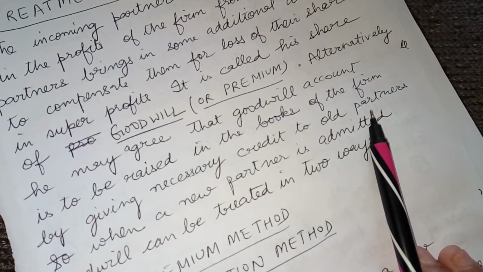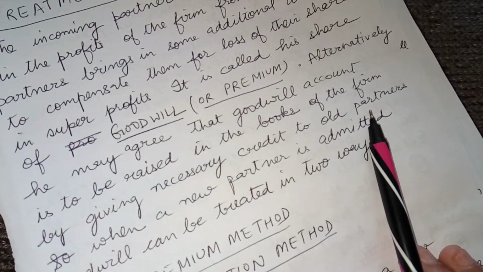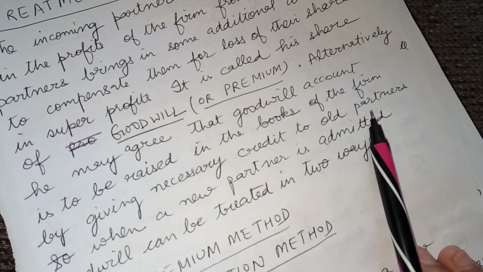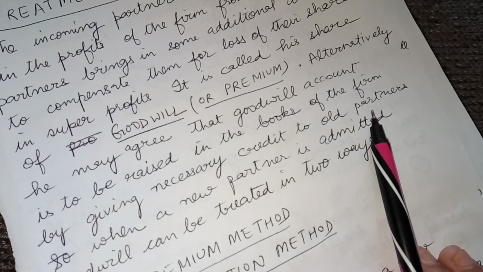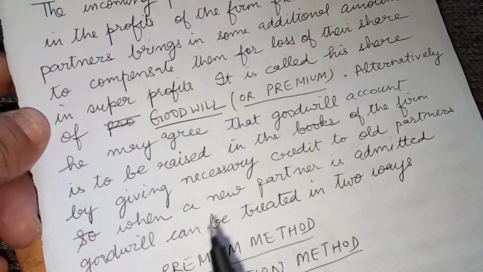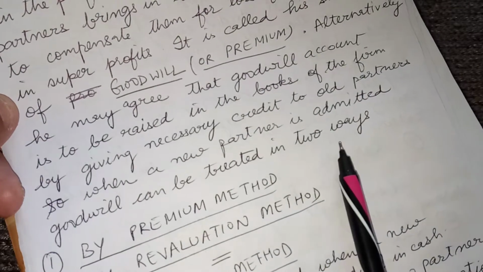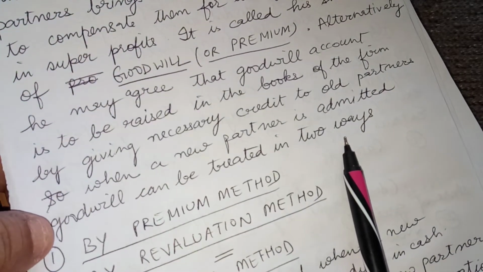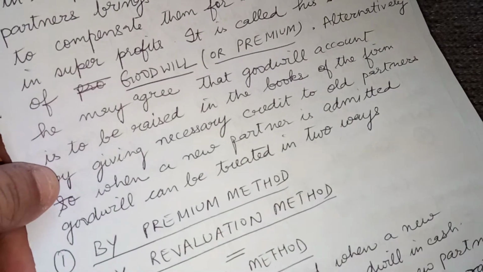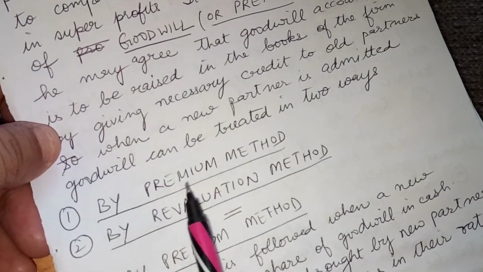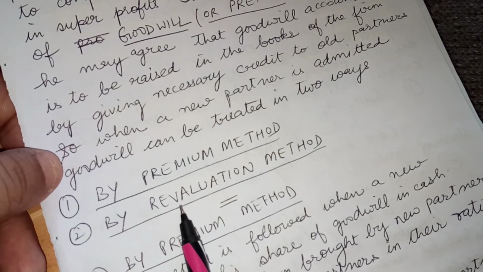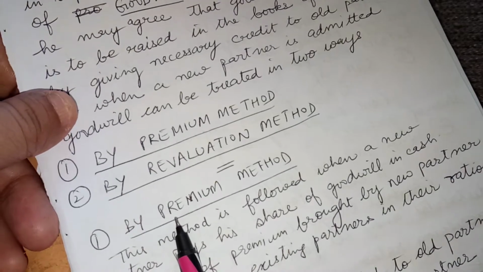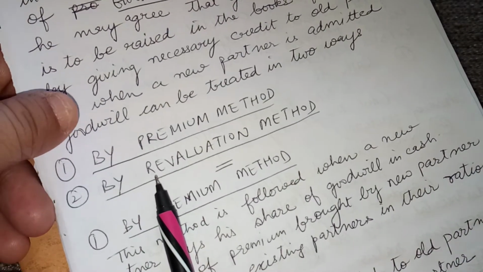As you all know, he brings some amount in cash as goodwill, so it may happen that a goodwill account is to be raised in the books, and the proper credit is to be given to the partners in their old sacrificing ratio or in their old profit sharing ratio. So when the new partner is admitted, goodwill can be treated in two ways. There are two ways of treatment of goodwill in books: number one, by premium method, and number two, by revaluation method. In this video we are going to do only the premium method. The revaluation method will be covered in the next video.